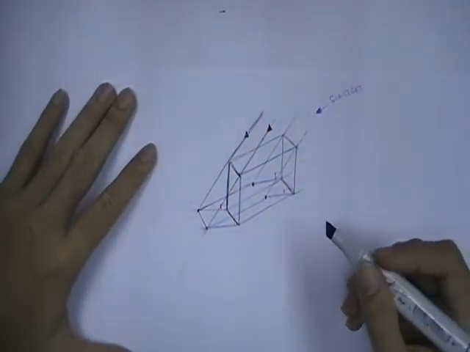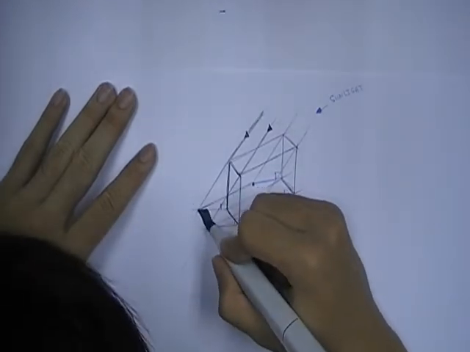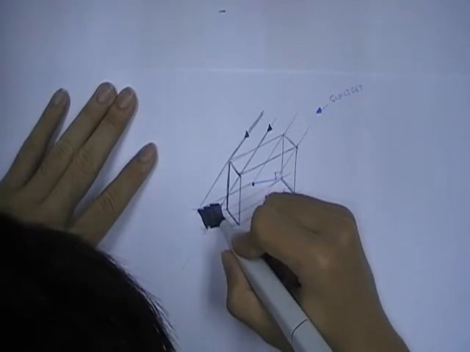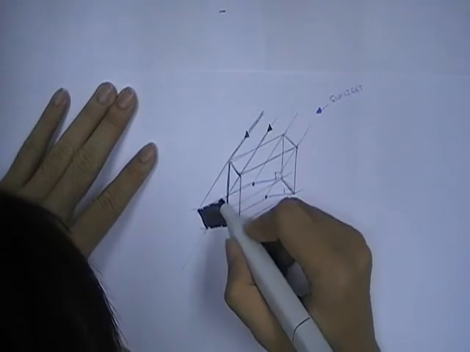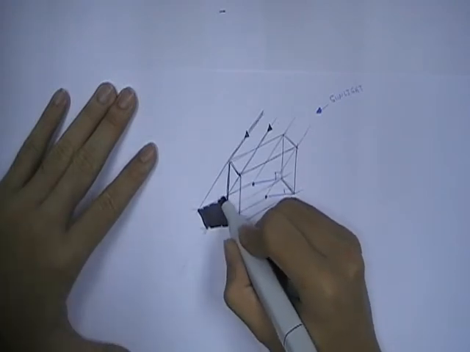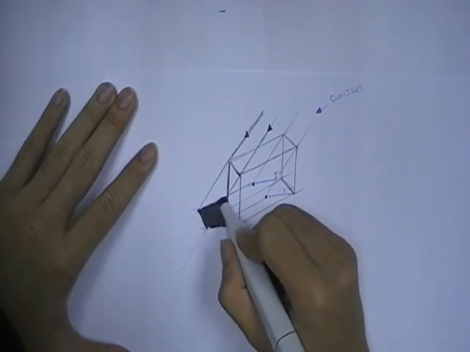So I want to test out my marker, so let's check it out. Trace the shadow down. Okay, and that's my shadow.